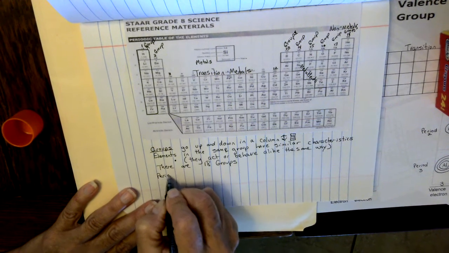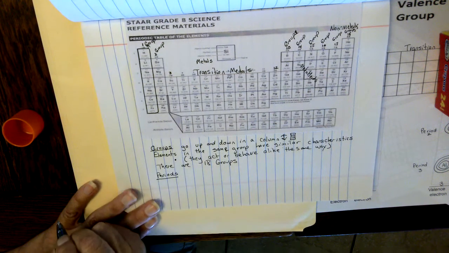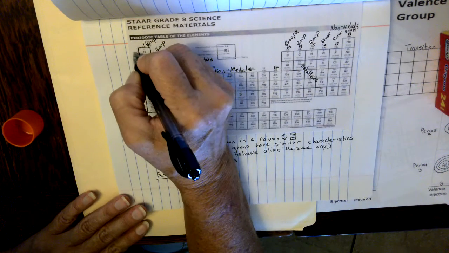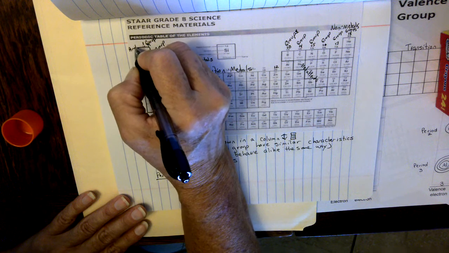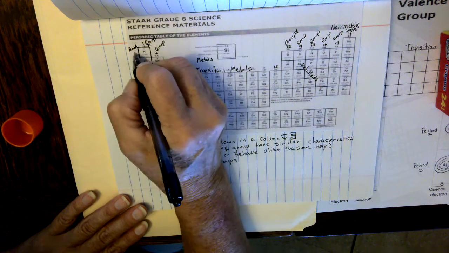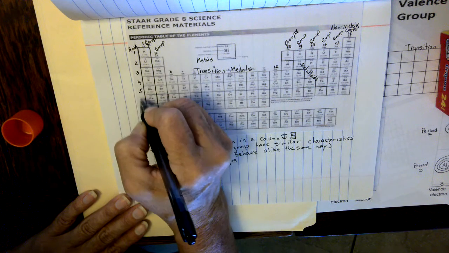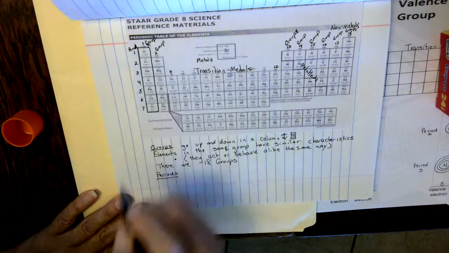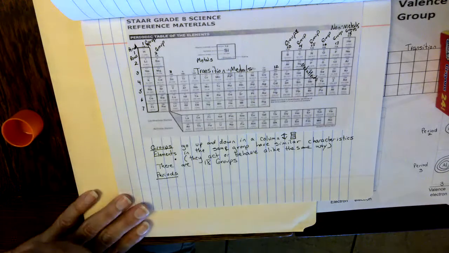The next thing I want you to understand about the periodic table is we have these things called periods. Now, if you look over here on the side, you have a number 1, a 2, a 3, a 4, a 5, a 6, and a 7. These are called periods. You might even see it called a row or rows.